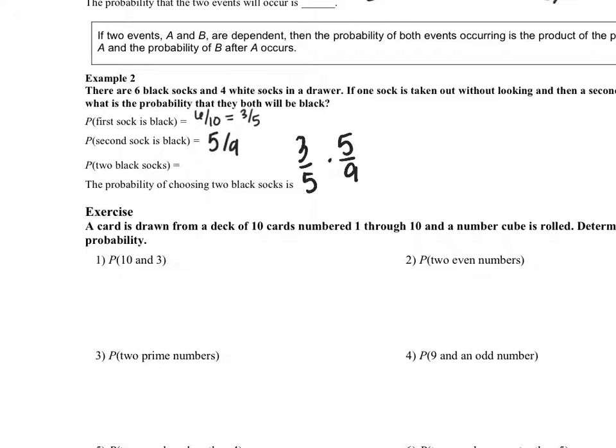Okay, what do we know about fractions? We know that I can cross reduce when multiplying. So 5 and 5 could reduce to 1. Make my multiplication a little bit easier, right? 3 times 1 is 3. 1 times 9 is 9. I could have actually cross reduced here too and got 1/3.